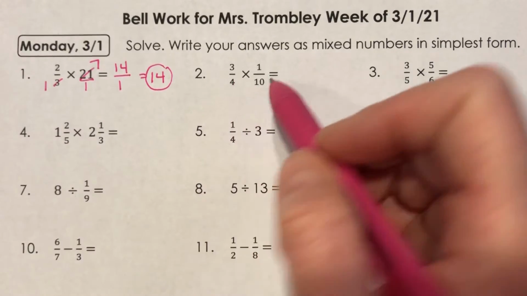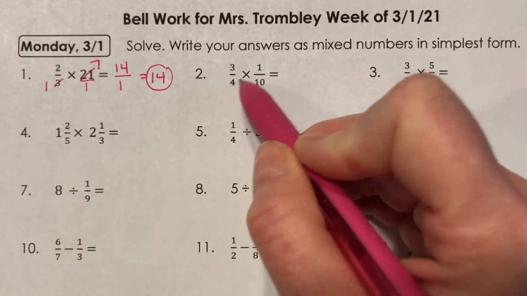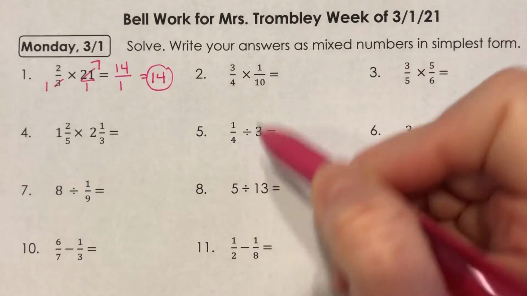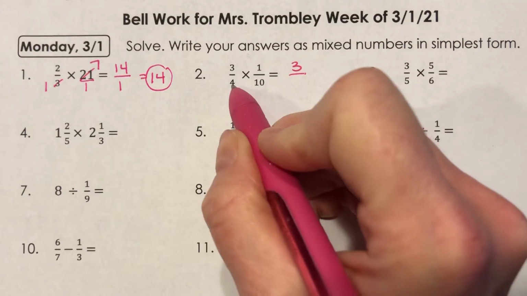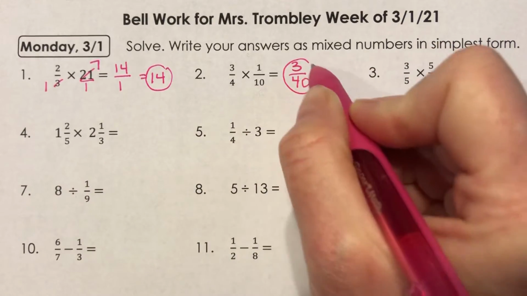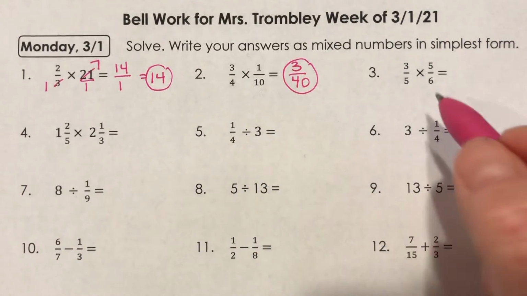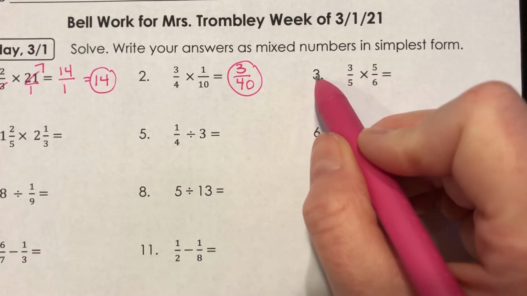For number 2, 3/4 times 1/10. This is multiplication. I want to see, can I cross simplify? 4 and 1? No. 3 and 10? No. So I'm going to multiply across the top. 3 times 1 is 3. Multiply across the bottom. 4 times 10 is 40. And that is it. Number 3, again, you should write this problem in your spiral with a number 3.